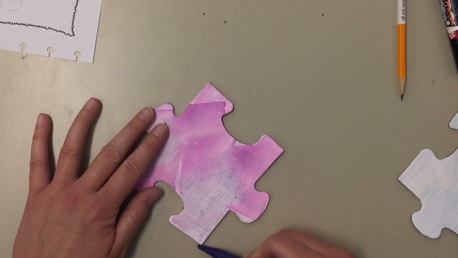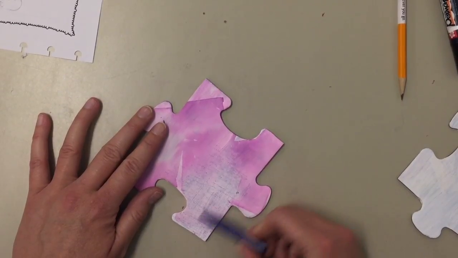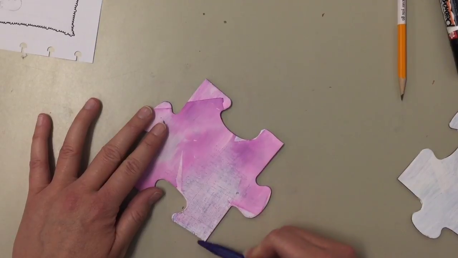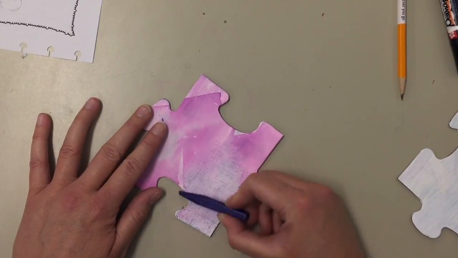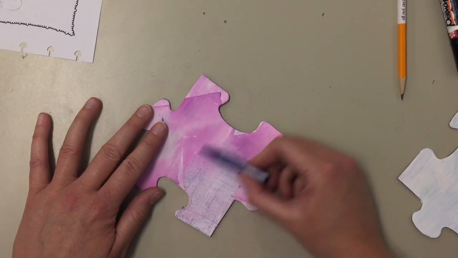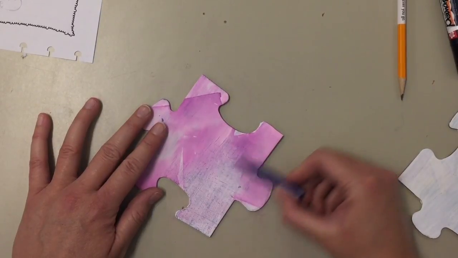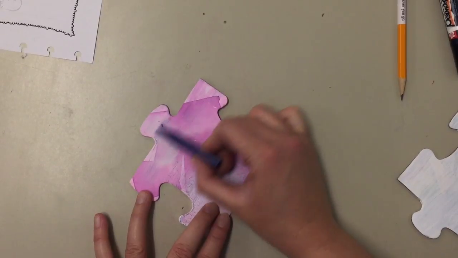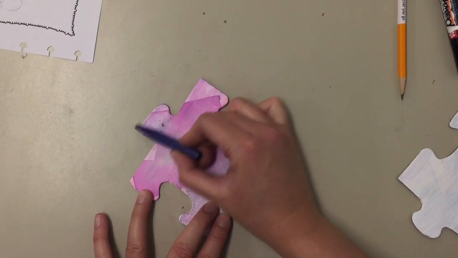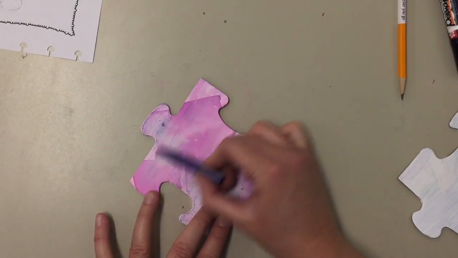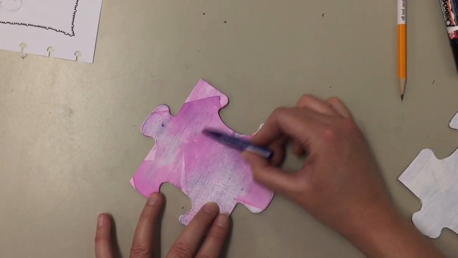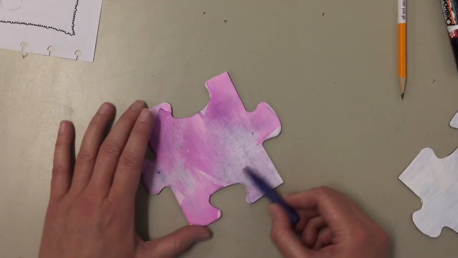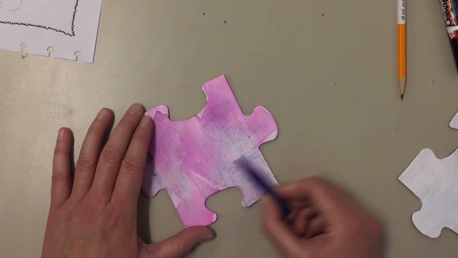The color sticks are pretty cool. They highlight some of the texture from the paintbrush. We talked about that in the one example. Maybe just adding a little bit in there, some areas.